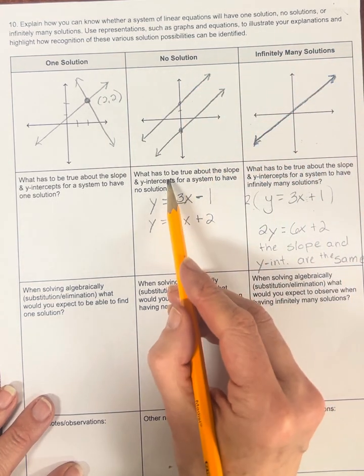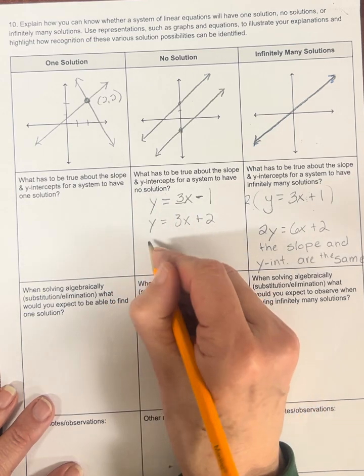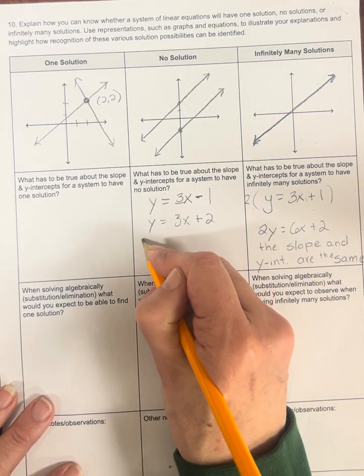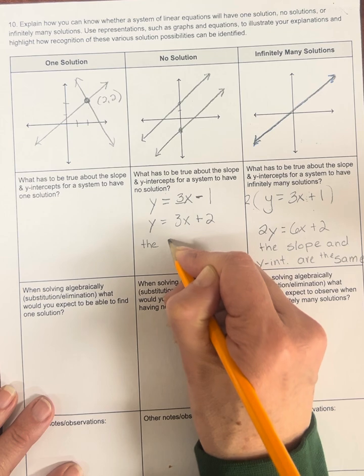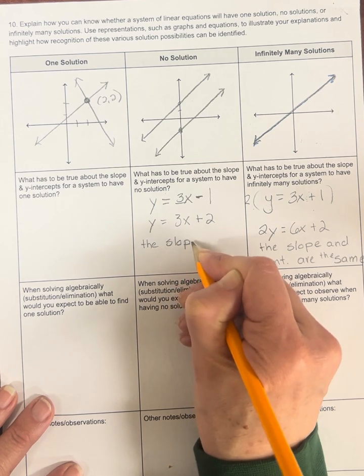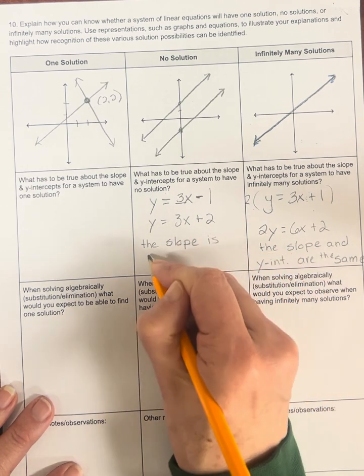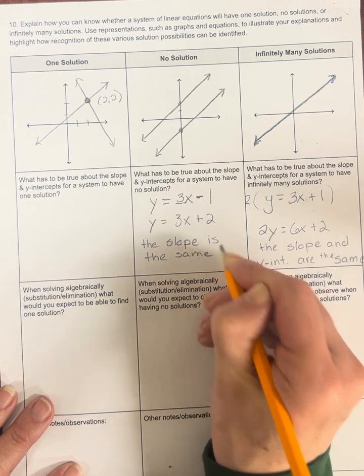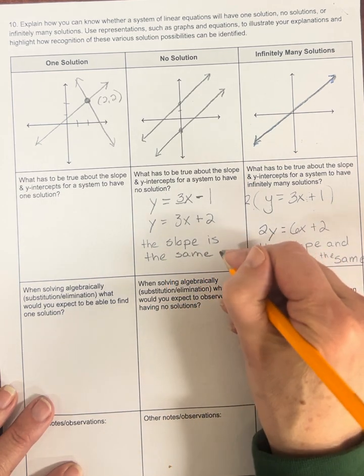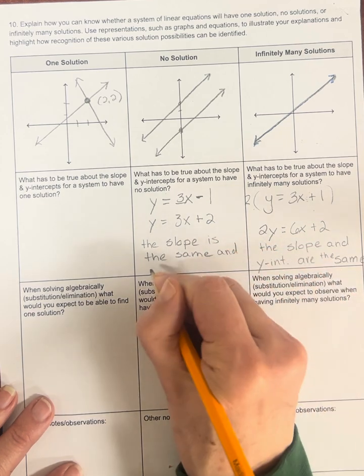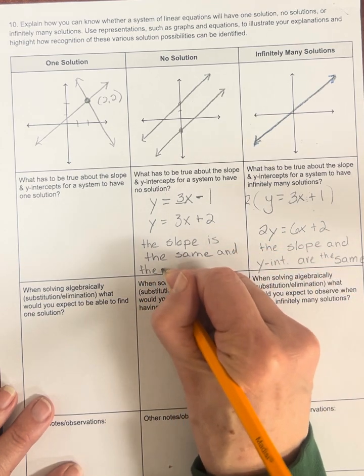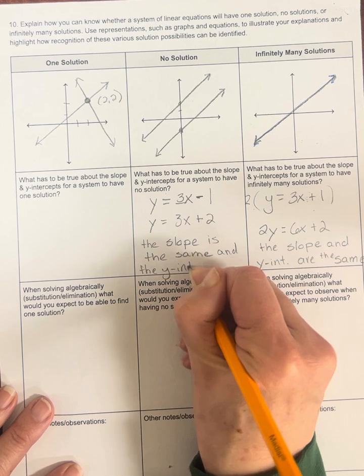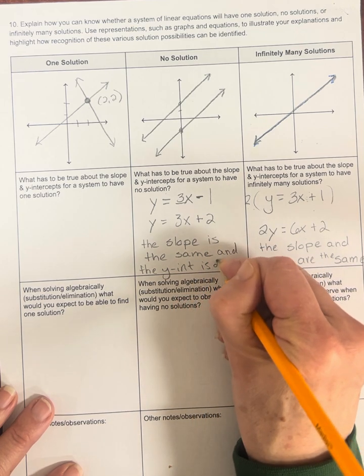Okay, so what's true about the slope? If there's no solution, the slope is the same. But the y-intercept is different.